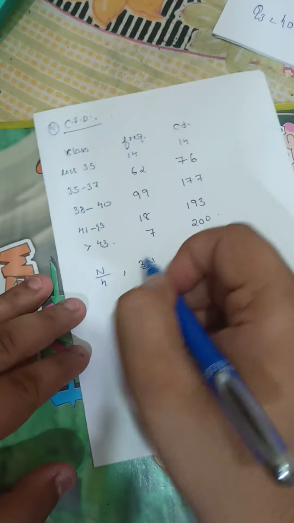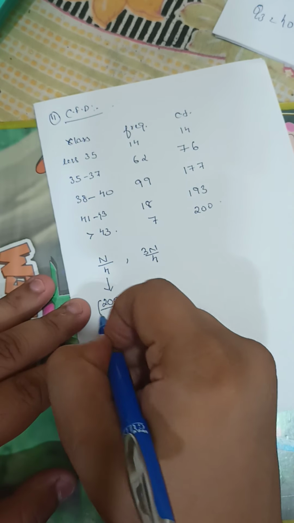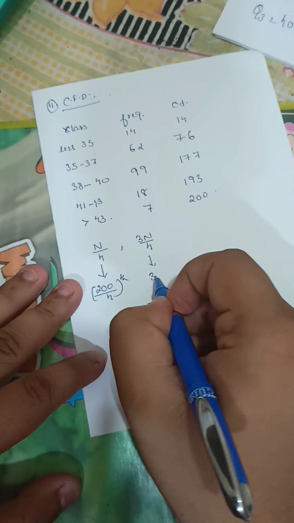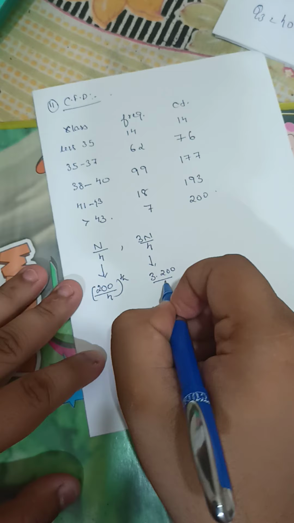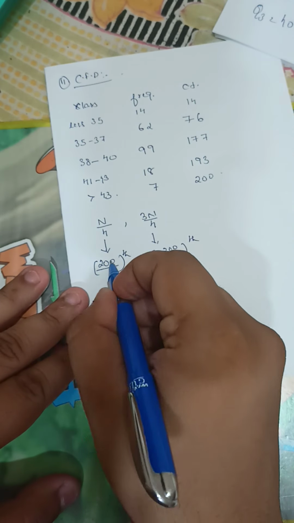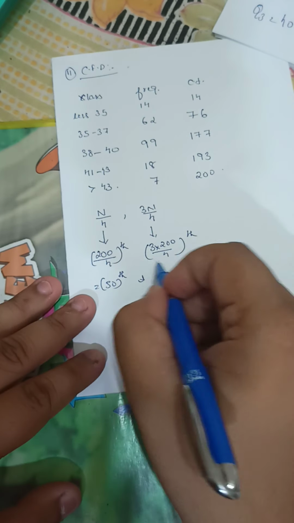So it is the 200 by 4th item, and here it is the 3 into 200 by 4th item. Okay, so here it is the 50th item, and here it is the 150th item.